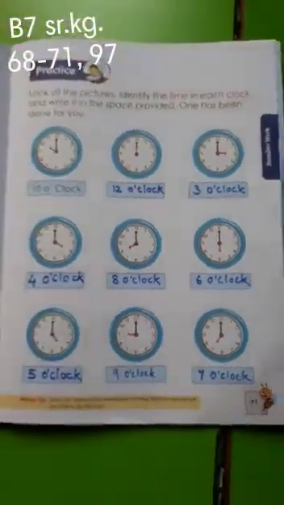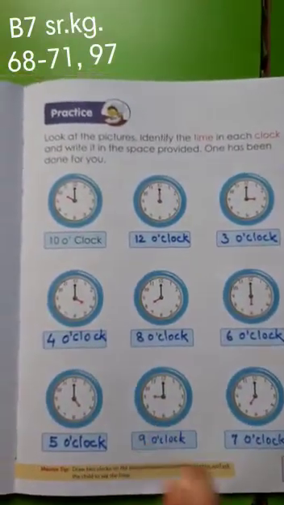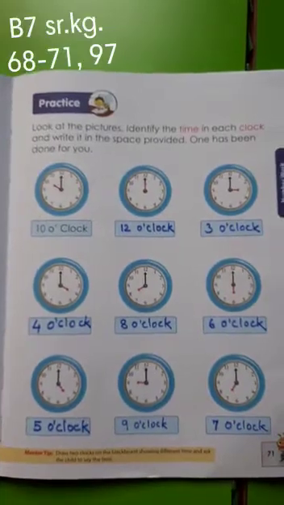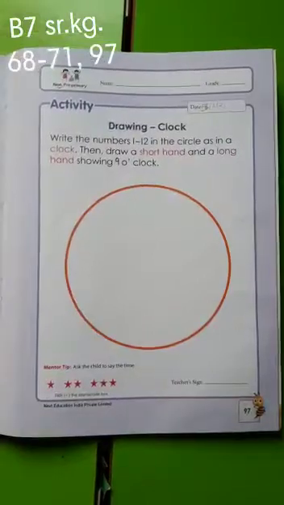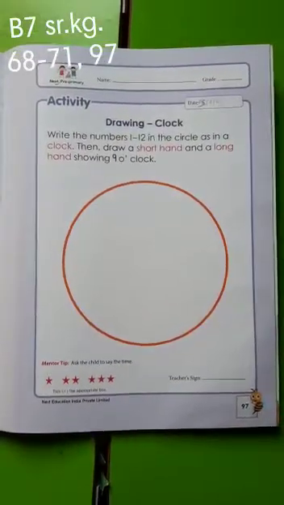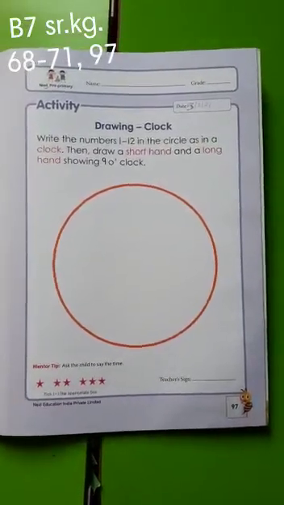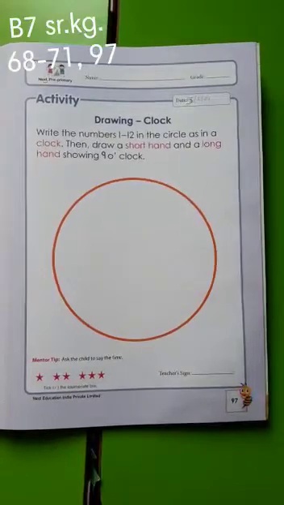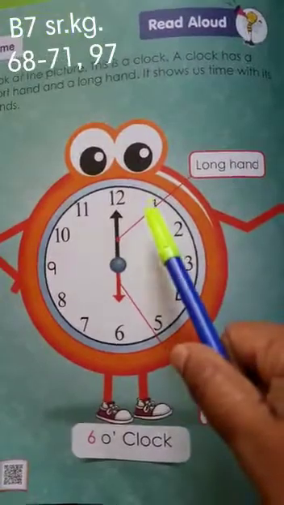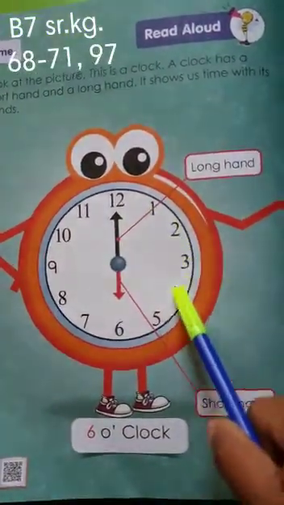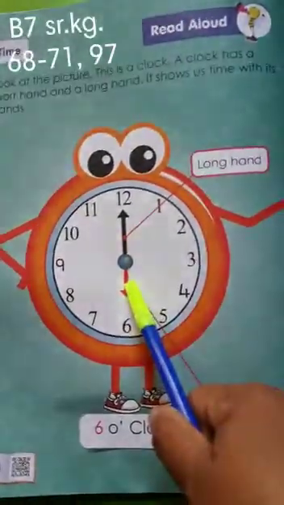Understand? When the long hand is at 12 and the short hand is on any number, that number o'clock you have to write. Understand this? Now here is the activity. What you have to do? You have to draw a clock. While drawing the clock, see the clock first carefully and then draw over here. See, this is the clock. The numbers are written here from 1, 2, 3, 4 to 12. And here the long hand and short hand are drawn.